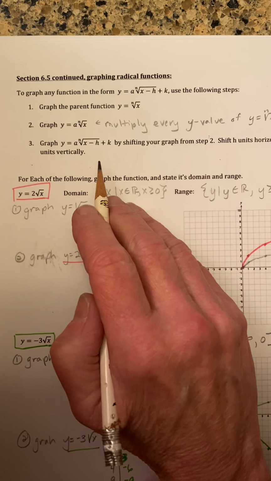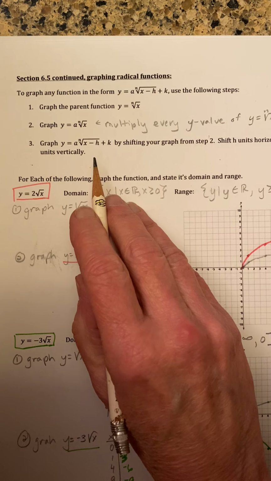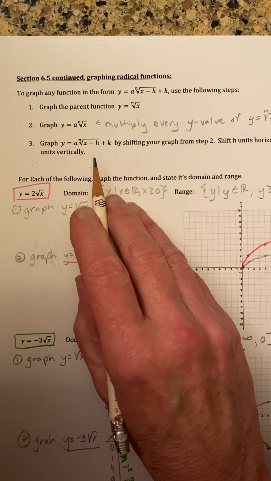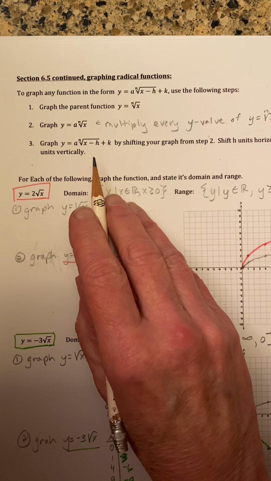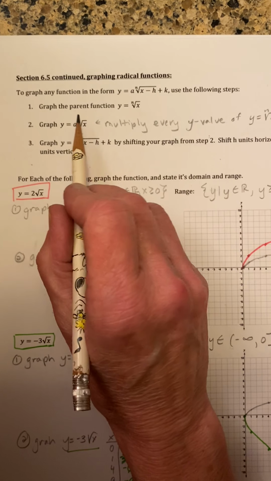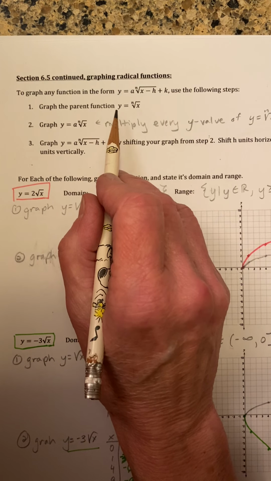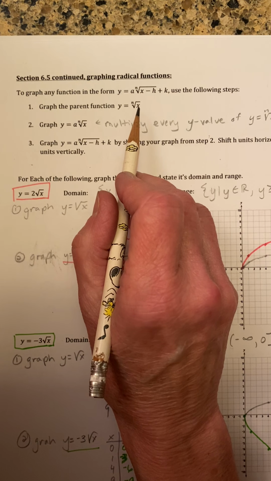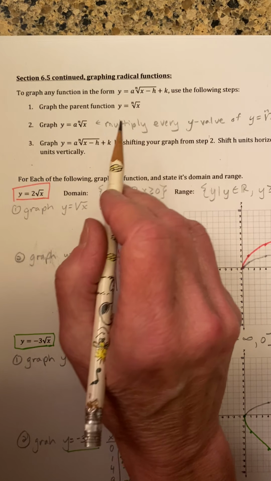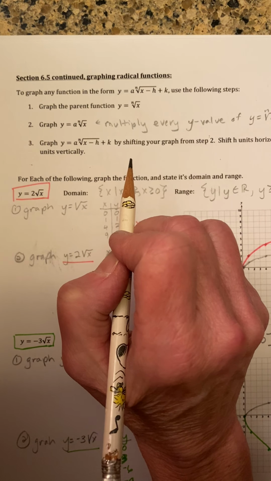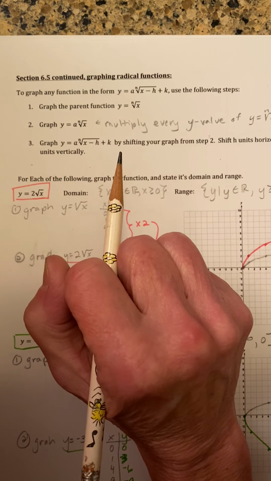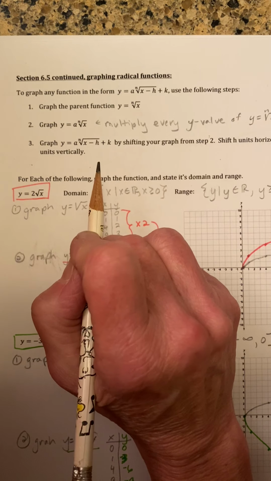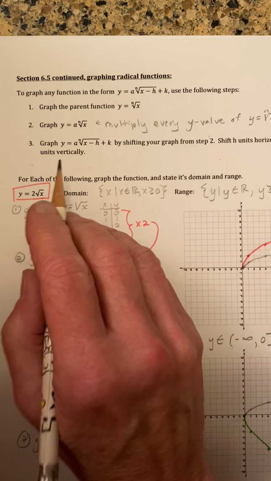So these three steps I have listed here are good to take to make sure you do a good graph of the radical function you're being given. The first step is to graph the parent function, which is y equals the nth root of x. So whatever root is in the function you're trying to graph, you want to graph the very basic version, whether it's a square root or a cube root, which are the main two we'll be working on.